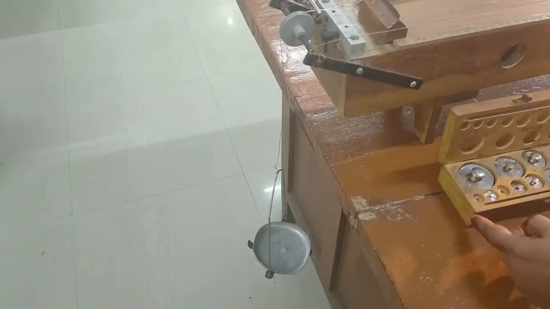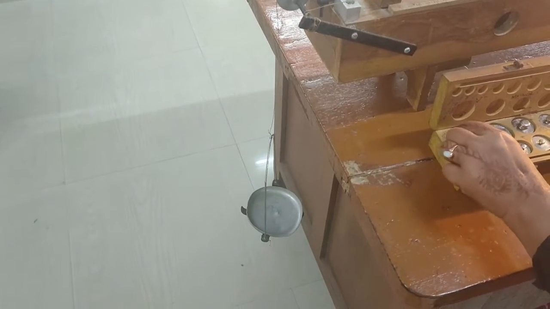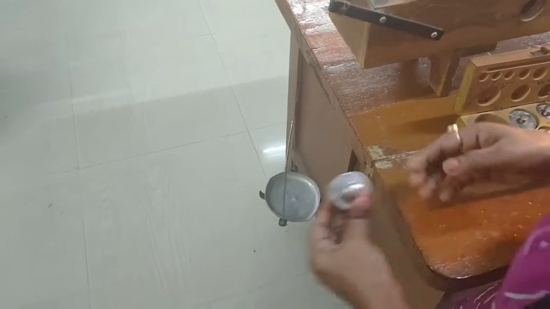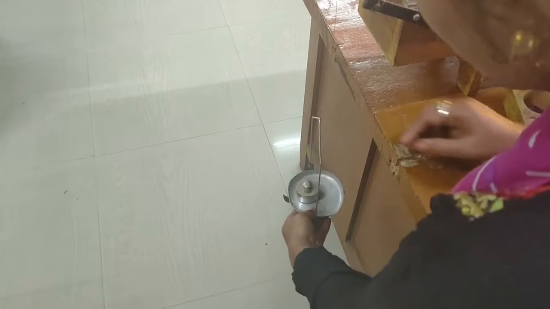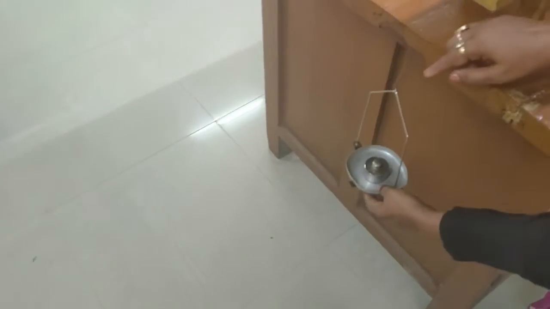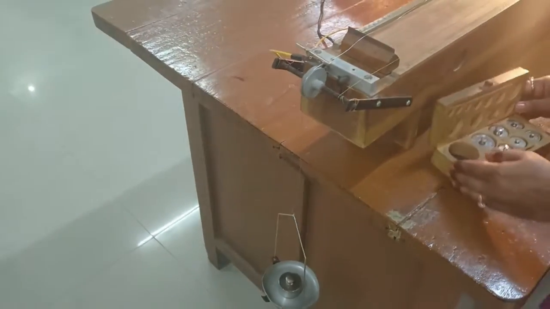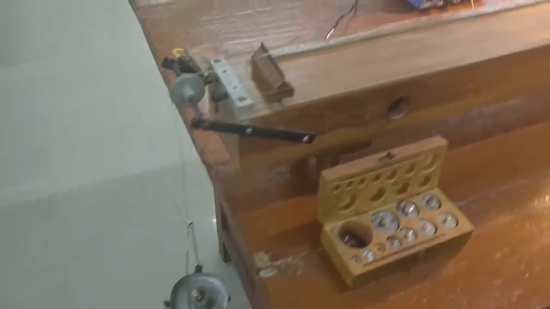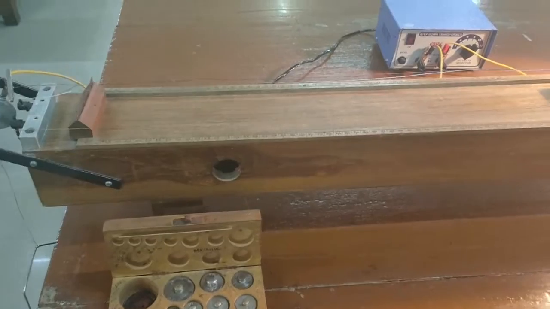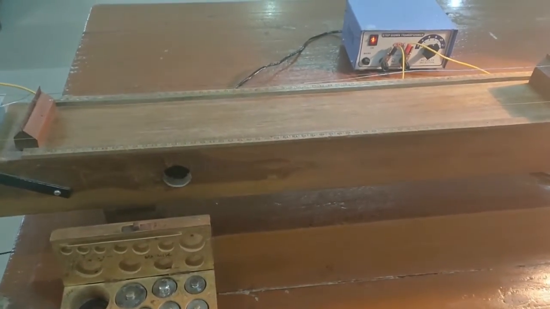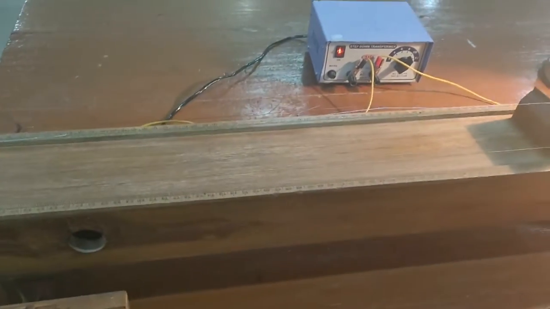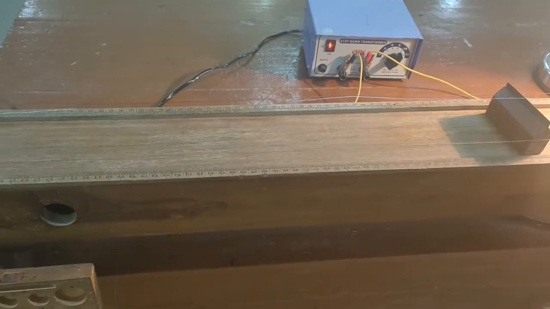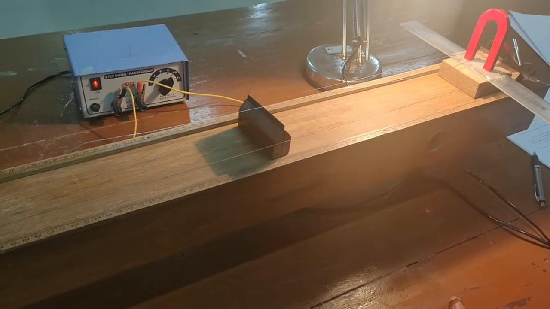Now this is the weight box. So putting a suitable weight on the pan along with the hanger, I have put 200 gram on the pan along with this hanger. Now switch on the transformer and place the wire in the magnetic field. This constantan wire we have chosen first, so we place it in the magnetic field.